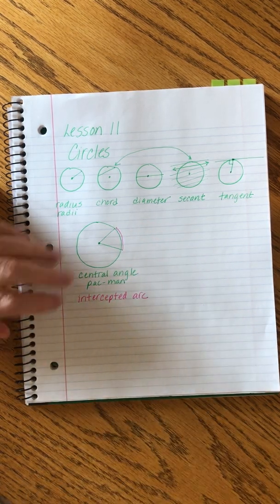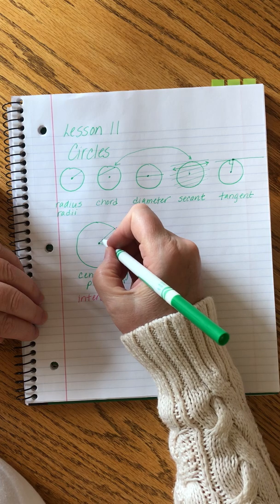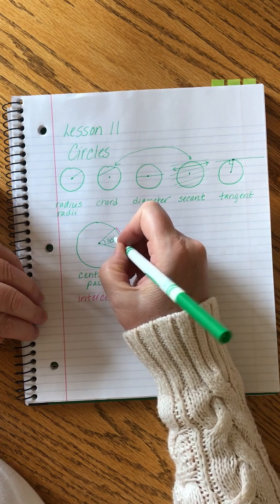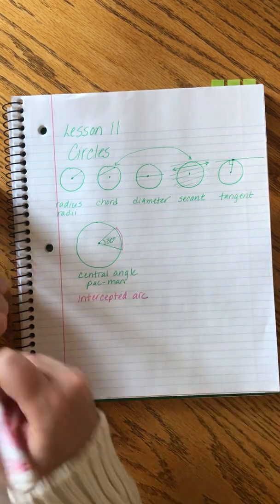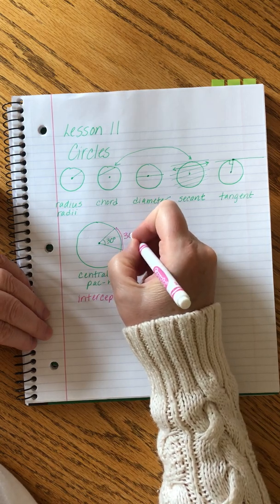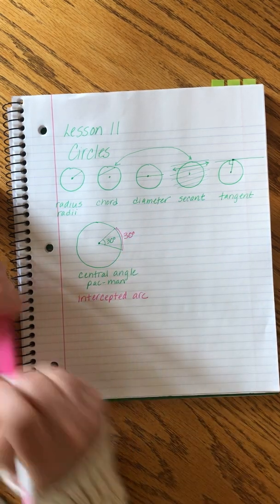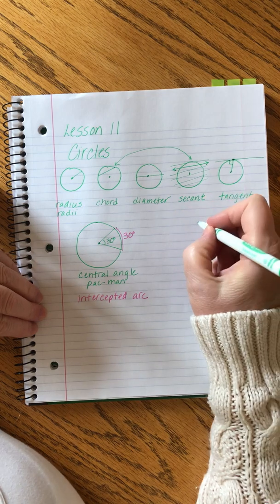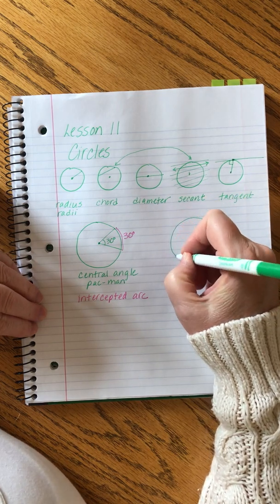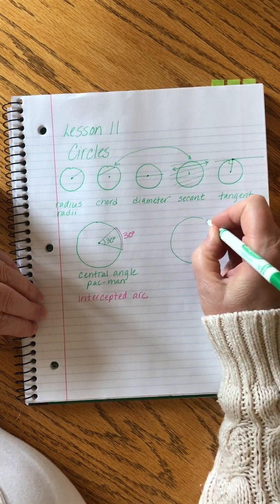In a central angle where you have a cute little Pac-Man, these amounts are the same. If that's a 30-degree angle, then the intercepted arc is also 30 degrees. They are the same. Contrast that, if you will. I just taught this lesson to the Algebra 2 peeps.